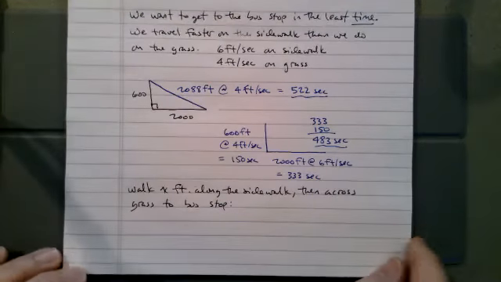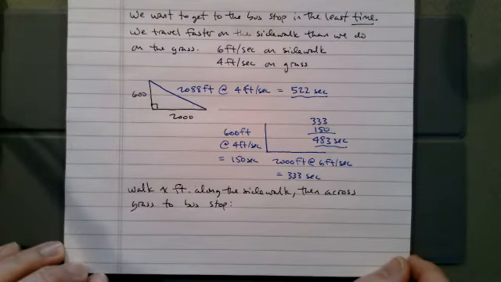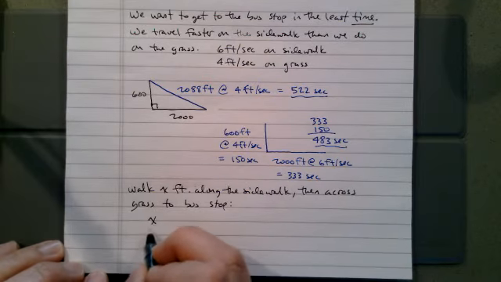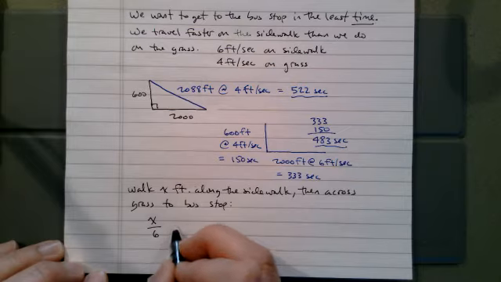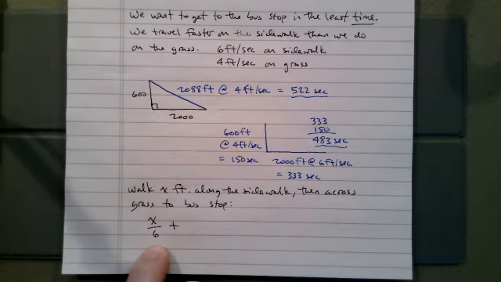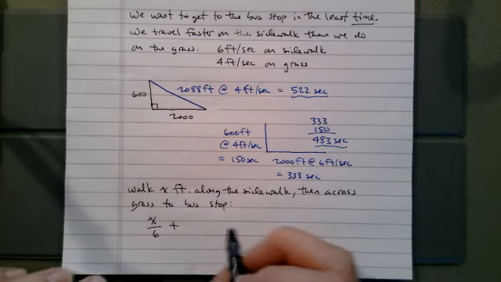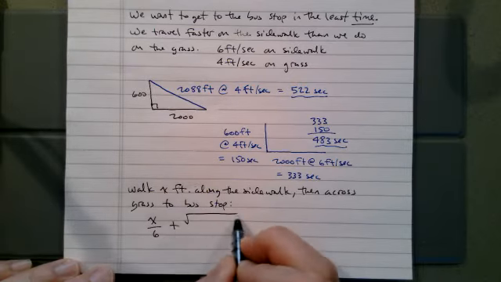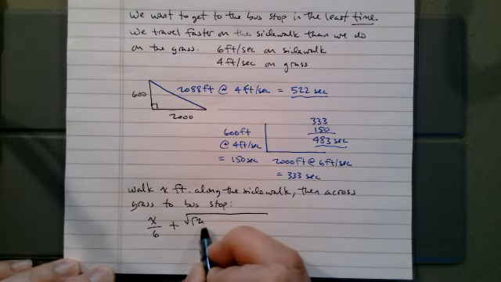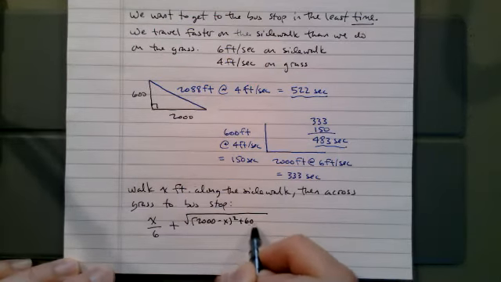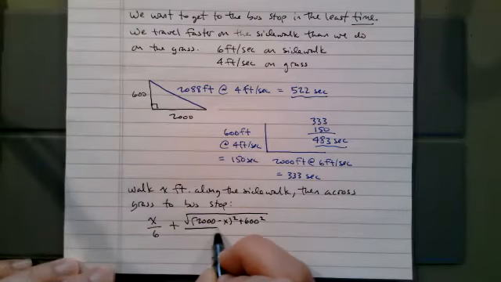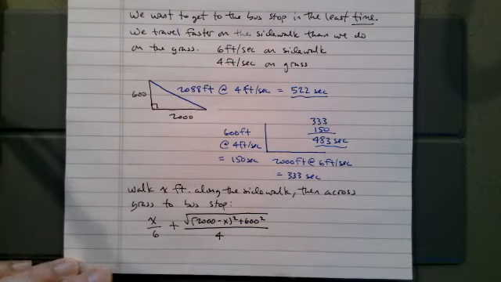So if we walk X feet along the sidewalk, then go across the grass to the bus stop, we will spend X feet at 6 feet per second. That's the amount of time that we'll spend on the sidewalk, plus our distance on the grass divided by our 4 feet per second.